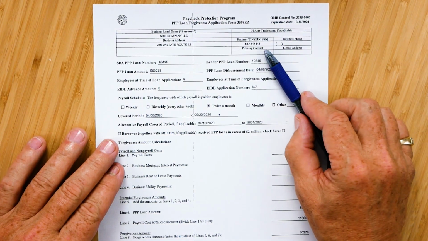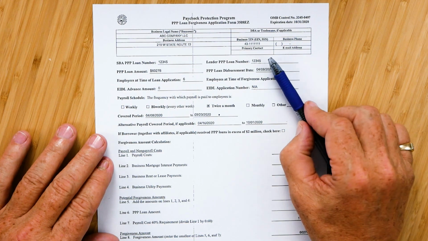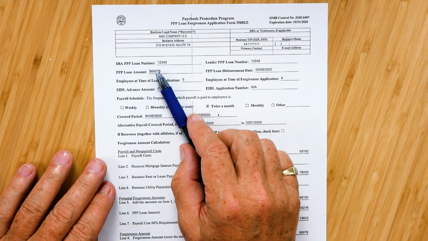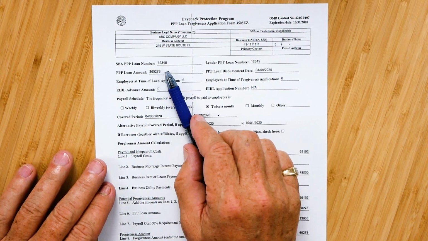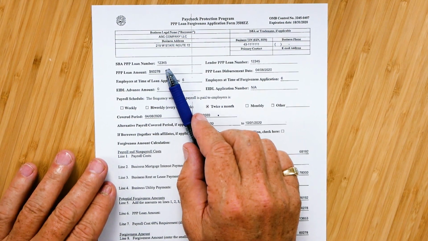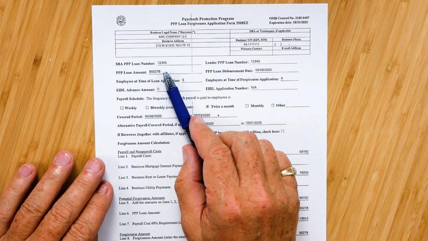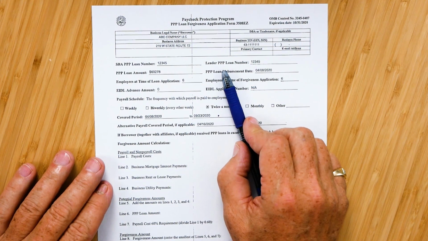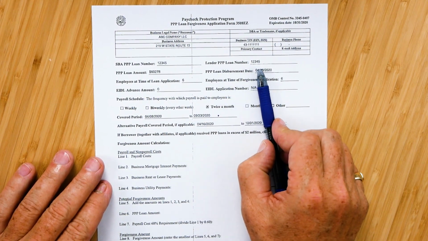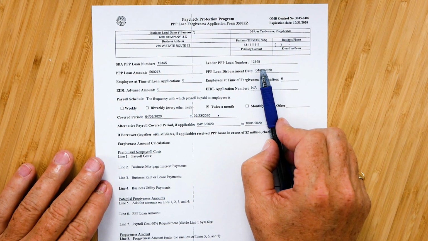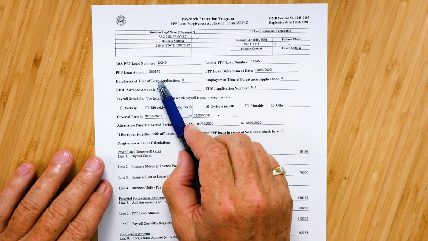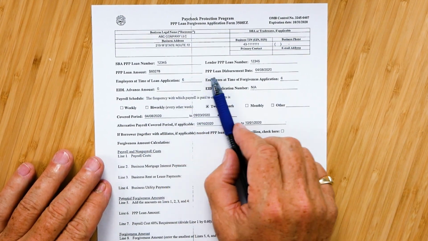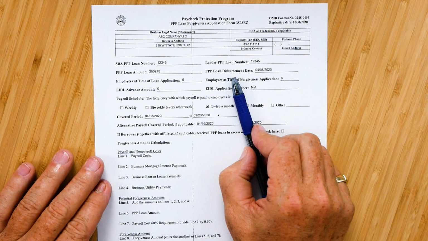Then you're going to put the business ID number, the business phone number, primary contact, and email address. As we move on down the page, we're going to have the SBA PPP loan number. That was on the SBA application, and you'll have a number there. Here it's 12345. Then we're going to have the lender, the financial institution you're working with. You're going to have a loan number there, and in this case, again, it's 12345 in our example. Then you're going to put the loan amount here. In this case, it's $60,778. Then you're going to put in the date of that disbursement.